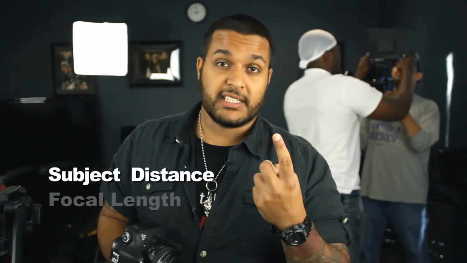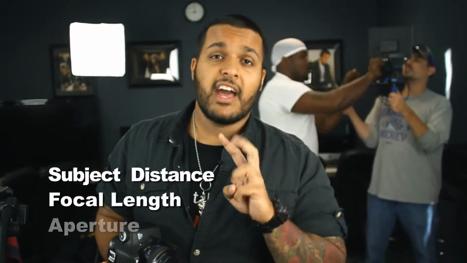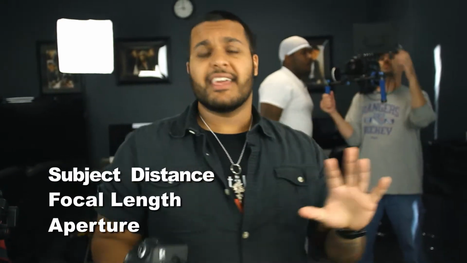Now there's three things that affect depth of field. The first, subject distance. The second, focal length. And the third, aperture. Now we're going to get into all of that in a little bit while these guys back here get set up.